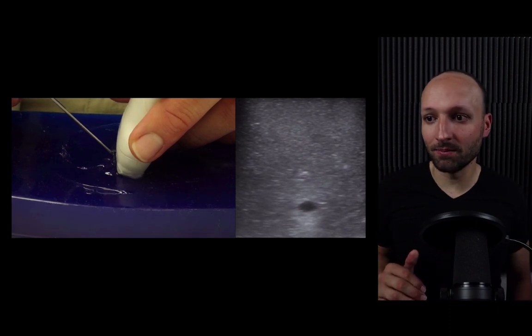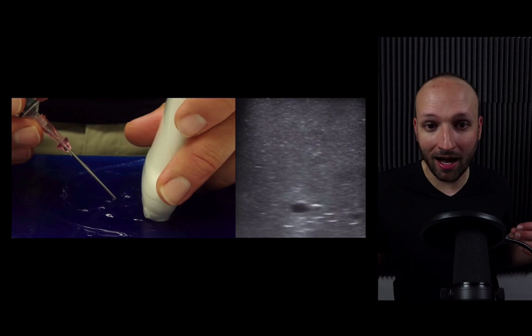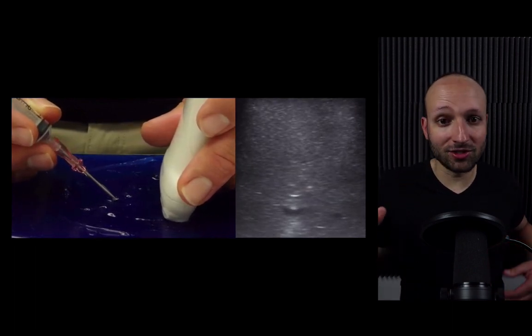And here is me doing that technique on a very small and far away vein. You can see I'm not moving the two things at the same time. I'm moving them sequentially. Now, this is just basics.